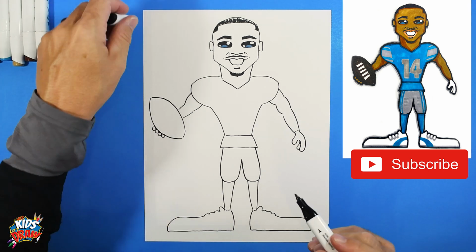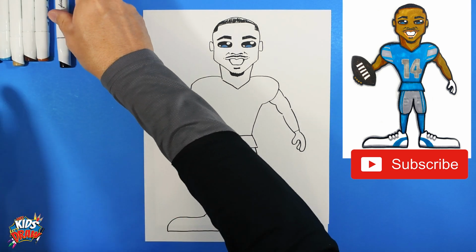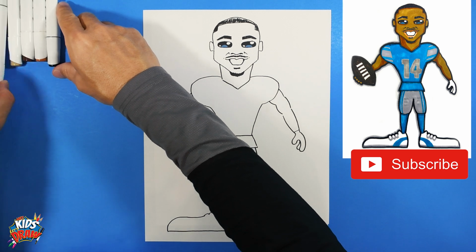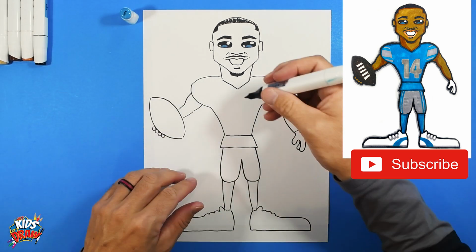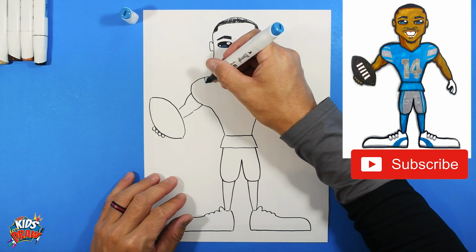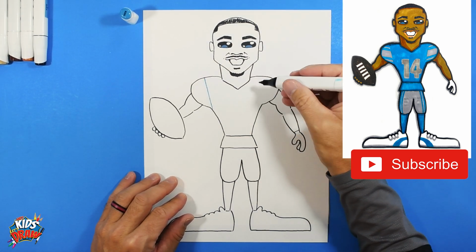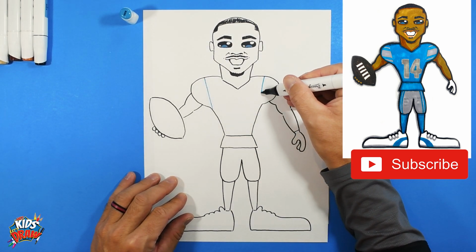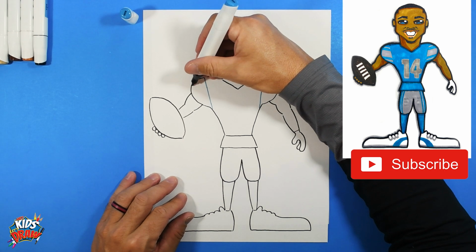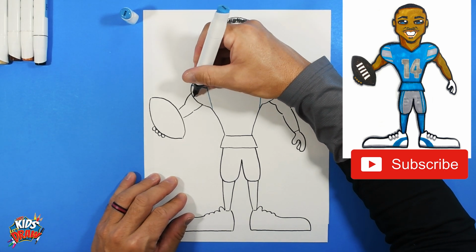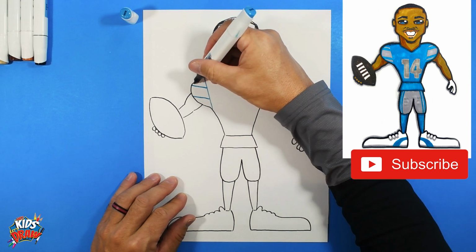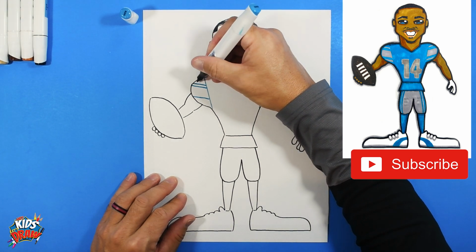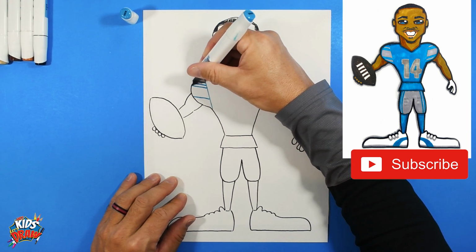Now what we're going to do is I'm going to grab the Detroit Lion blue that I have found, and I'm going to do some stripes. So we'll go down from the shoulder to the armpit. And in the middle we got one big wide gap. That's going to be gray. And on top we'll do another.